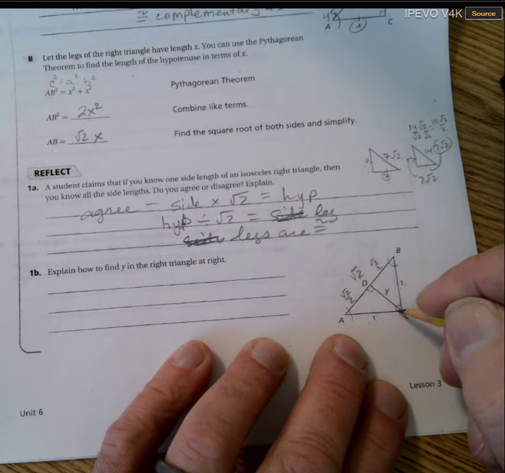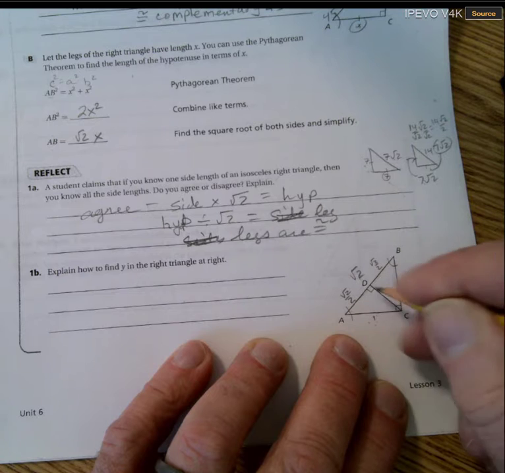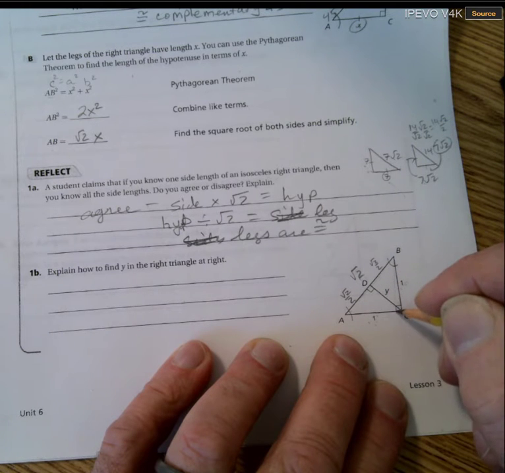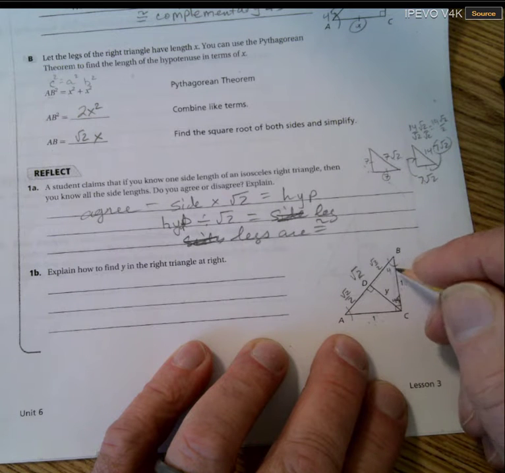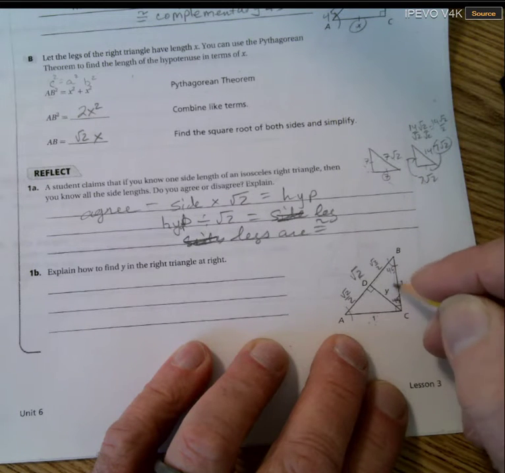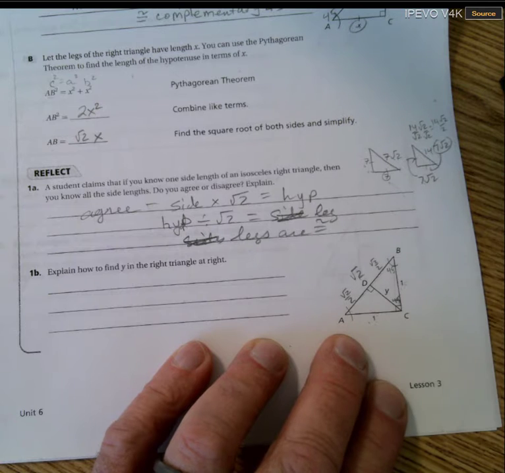And it's also going to bisect this vertex angle. The altitude is going to bisect the vertex angle. If this was a 90, this is going to be a 45. So we have two smaller 45-45 triangles made by this altitude. And we need to find out what y is.